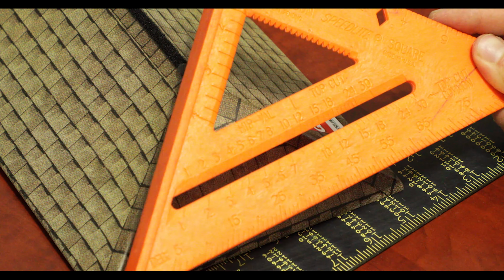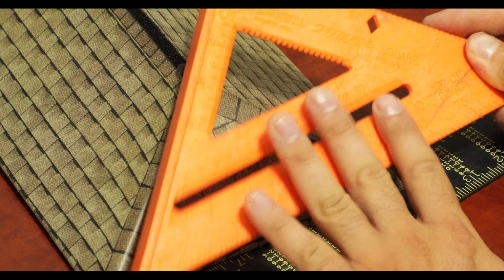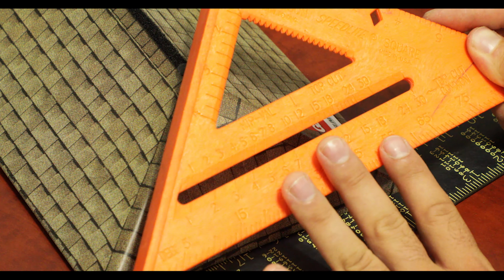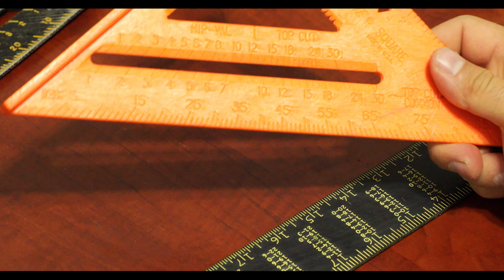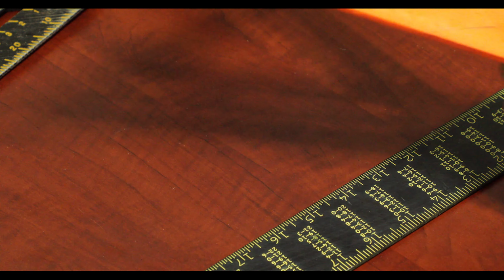So yeah, I think that's about all that I'm thinking of. These are called speed squares. This one is a plastic speed square, and it's really good for working with standing seam metal where you don't want to scratch the coating, like a painted standing seam metal roof. These metal ones will scratch it up if you're not careful. They'll scratch it really easily. These plastic ones don't scratch it because the plastic just doesn't scratch. So I like using those. Those are good.